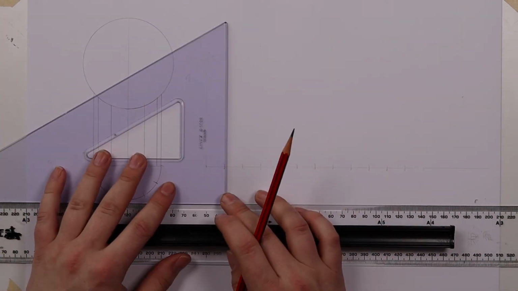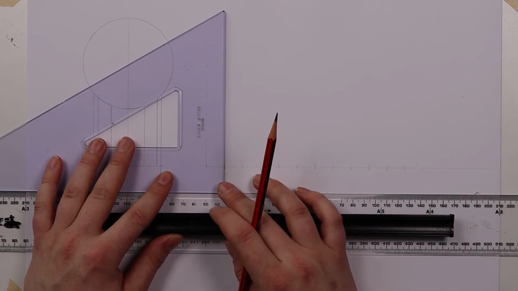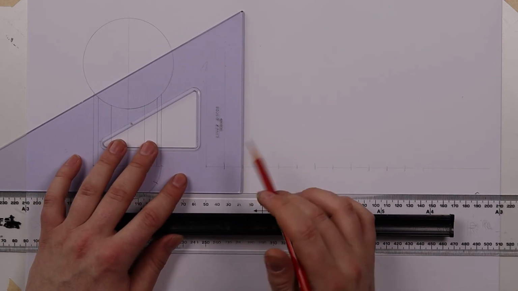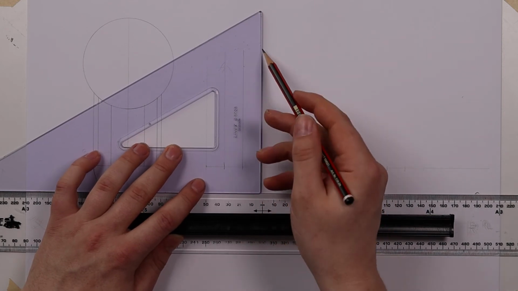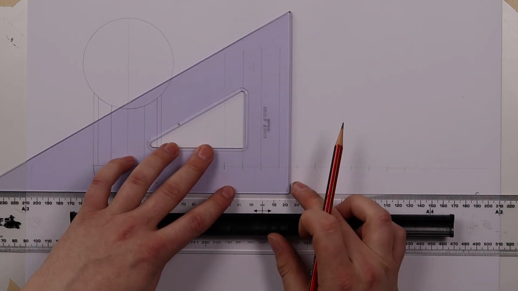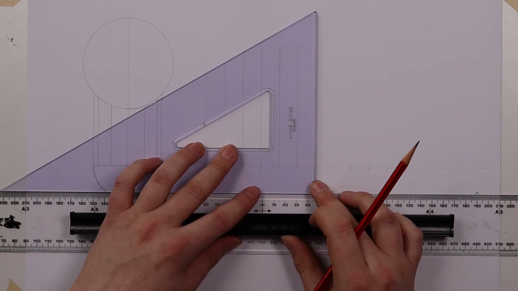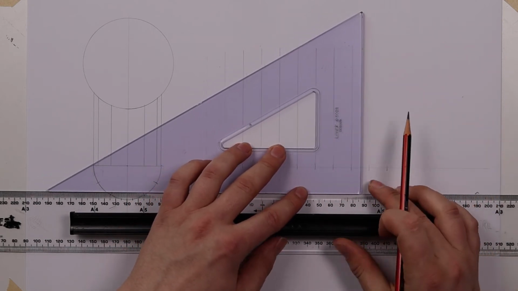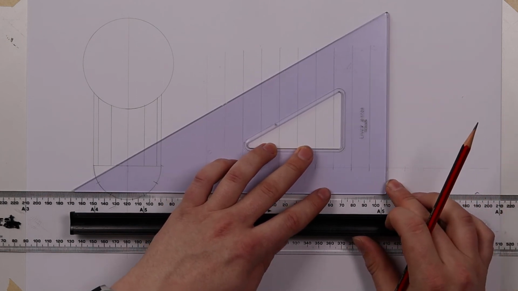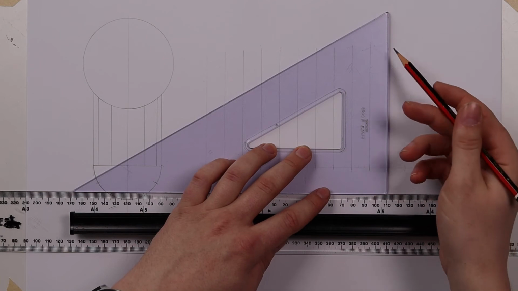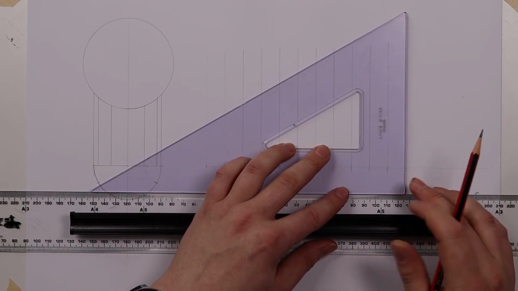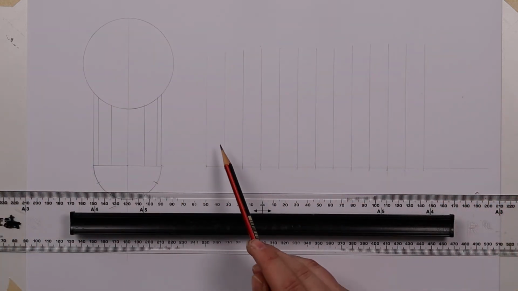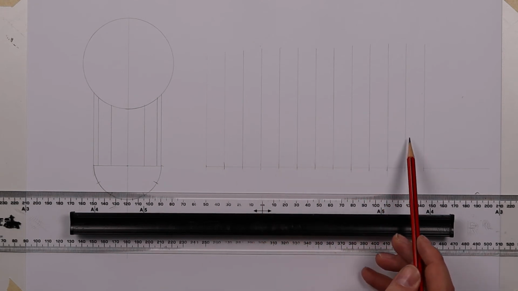So now what I can do is I can use my square, go along, and for each of these points I want to draft the line up again. So again, just a little construction line. Again, each time I'm holding the square nice and firmly against a parallel rule. So now we should have our 12 segments. 1, 2, 3, 4, 5, 6, 7, 8, 9, 10, 11, 12, yes?